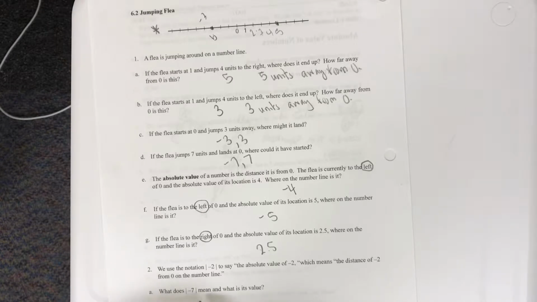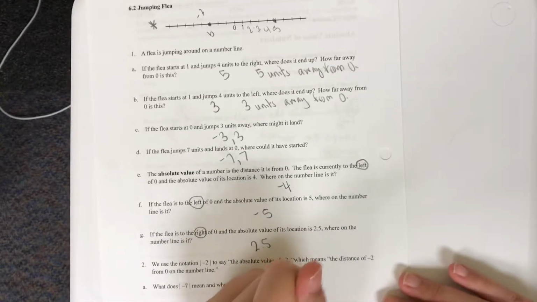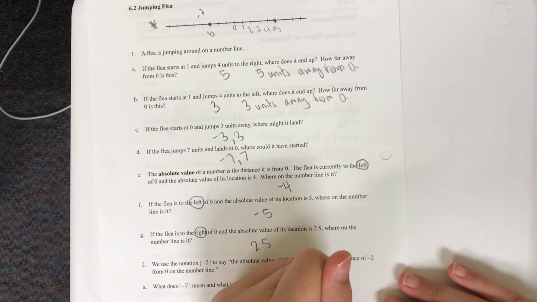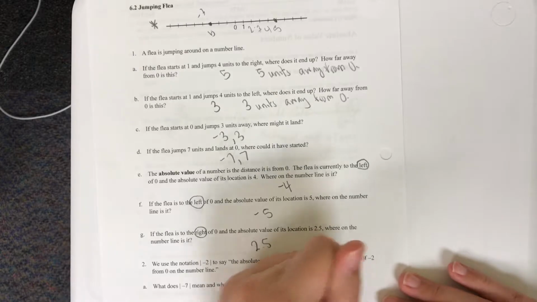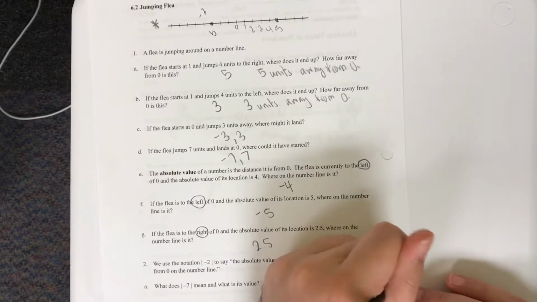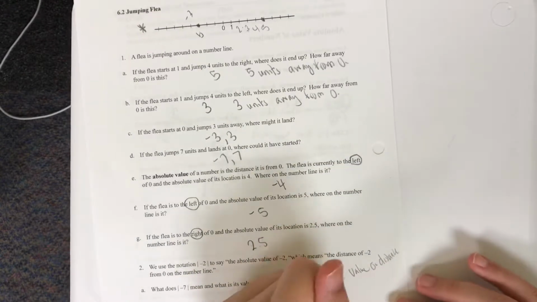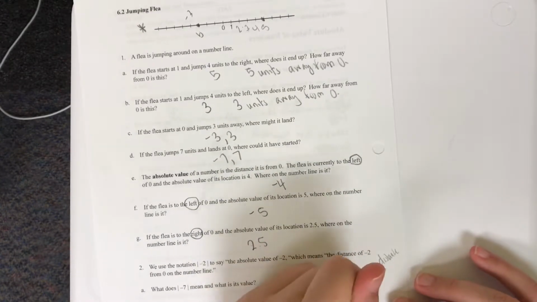So, what does the absolute value mean and what is its value? The value of this is 7, and this means the absolute value or distance from 0. So this means 7 units away from 0. That's what we're trying to get at.